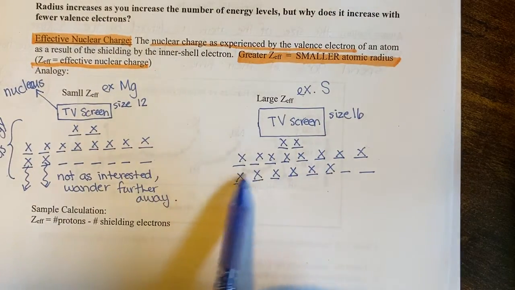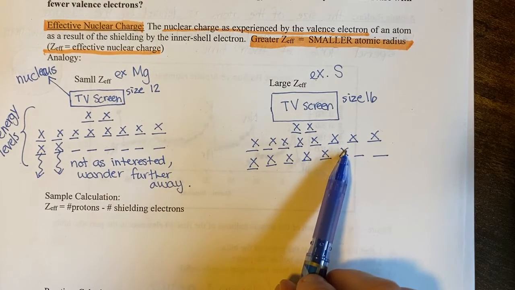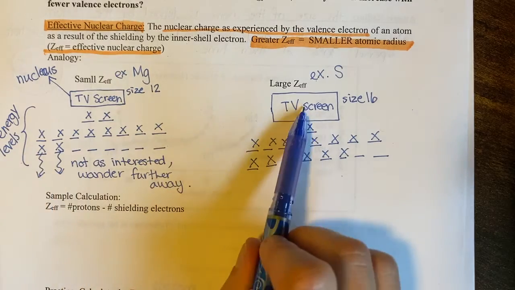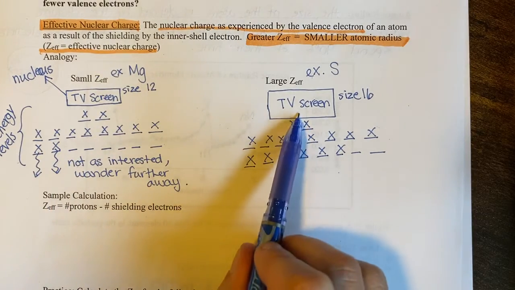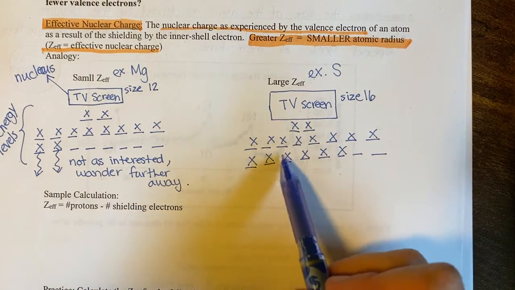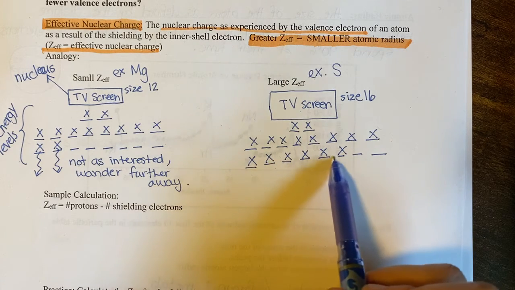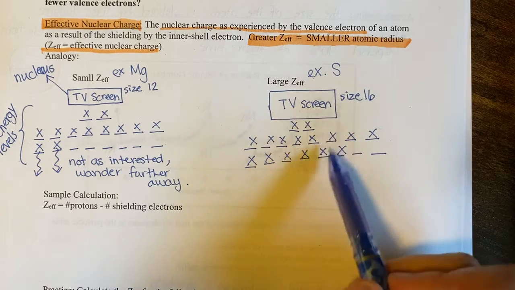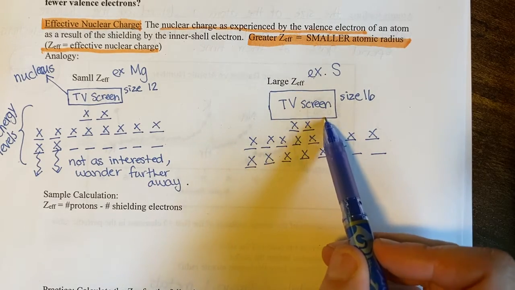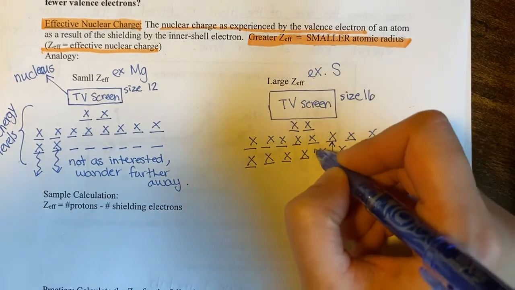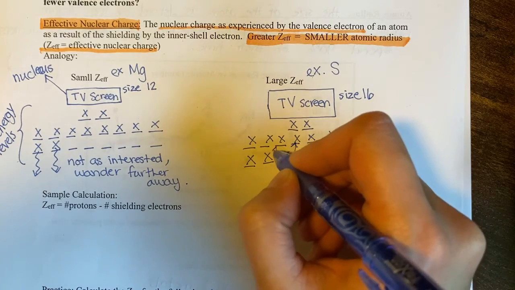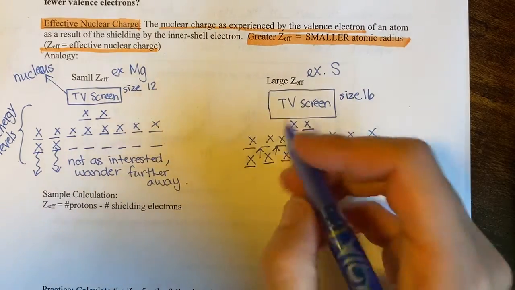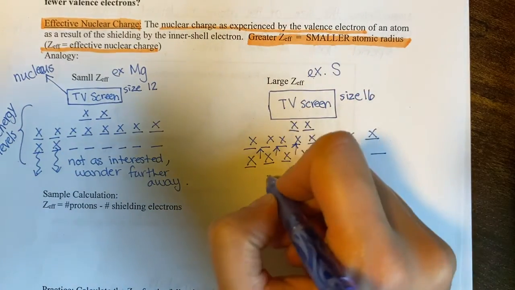And though there are more valence electrons here, they're in the same level as these two, but the TV screen is larger, so they can see it better. There's more of a pull on all 6 of them equally towards that TV screen because it's larger and they're more engaged in what's going on. So they're leaning in, sitting on the edge of their seats, wanting to know what's happening next.